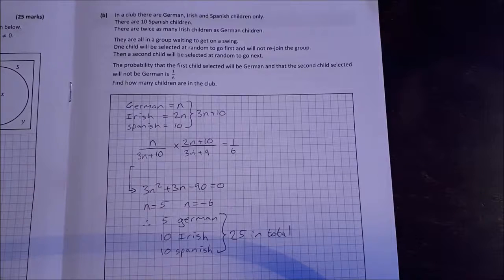Part B. In a club, there are German, Irish, and Spanish children. There are 10 Spanish children. There are twice as many Irish children as German children. They're all in the group waiting to get on a swing. One child will be selected at random to go first and will not rejoin the group. Then a second child will be selected at random to go next. The probability that the first child selected will be German and that the second child selected will not be German is 1 over 6. How many children are in the club?